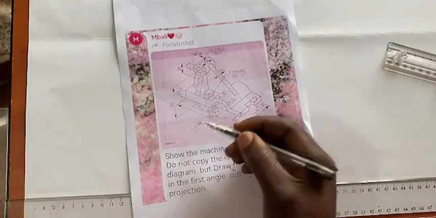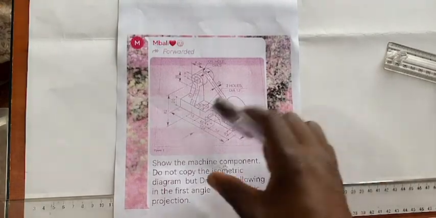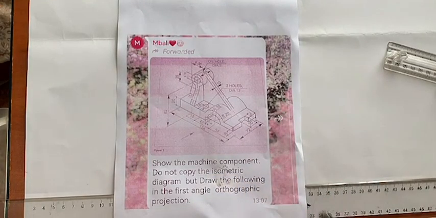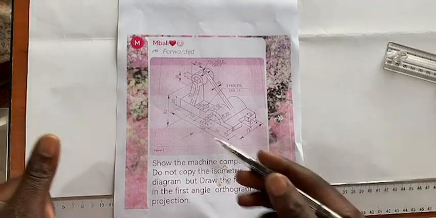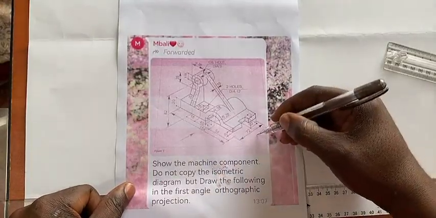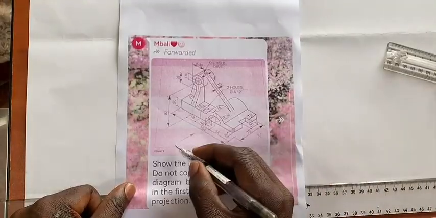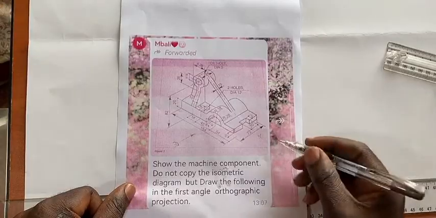Understand? As much as you can see, this machine component is actually facing you, isn't it? So on your left hand side is where the arrow is situated, which means if this is your front, where your arrow is situated, then this side is supposed to be my right view.